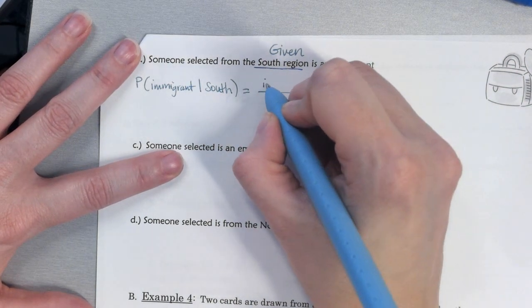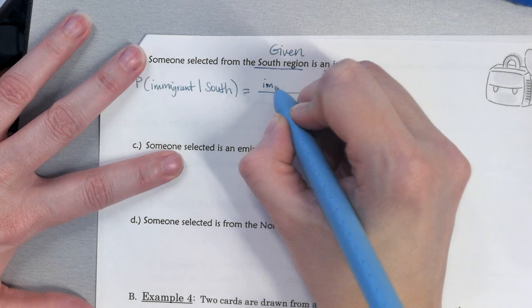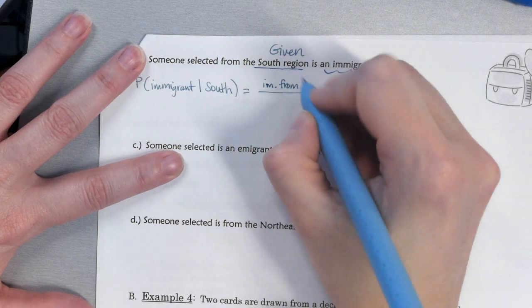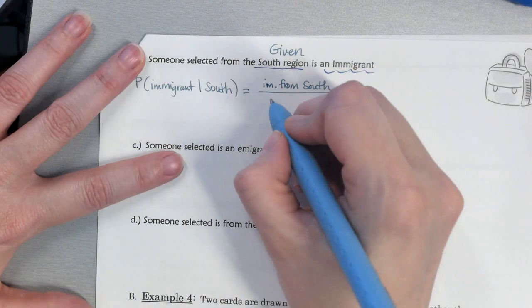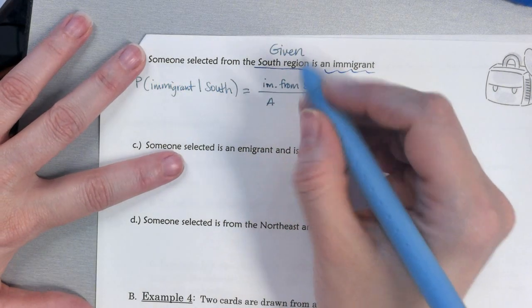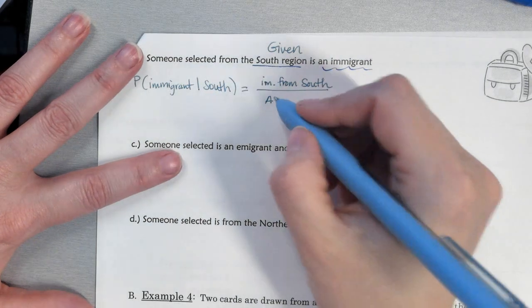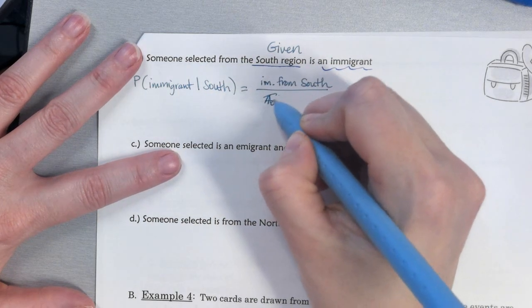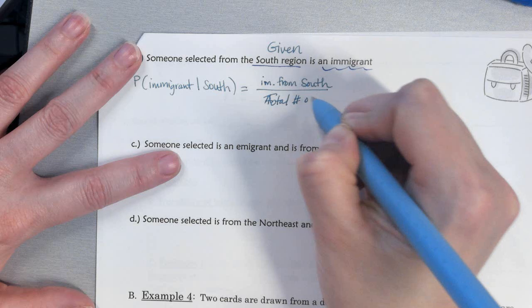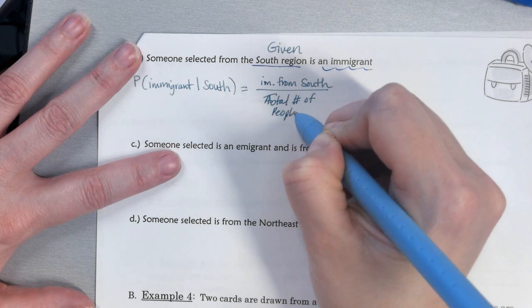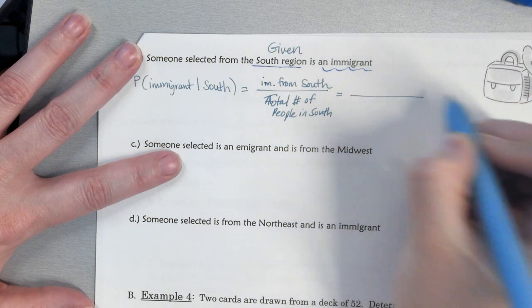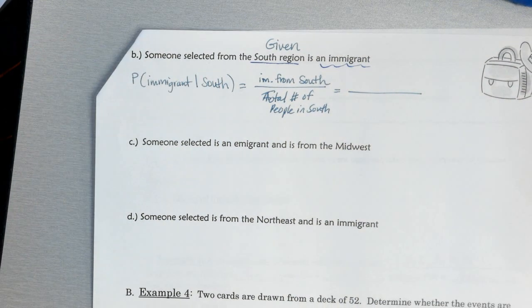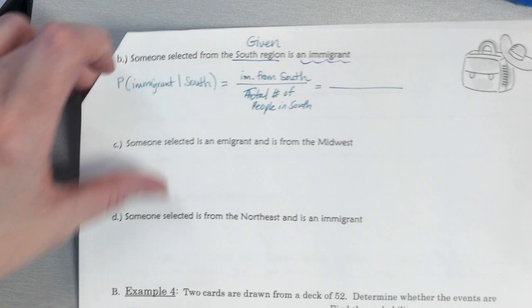So on the top is going to be immigrants from the South, over the total number of people in the South.